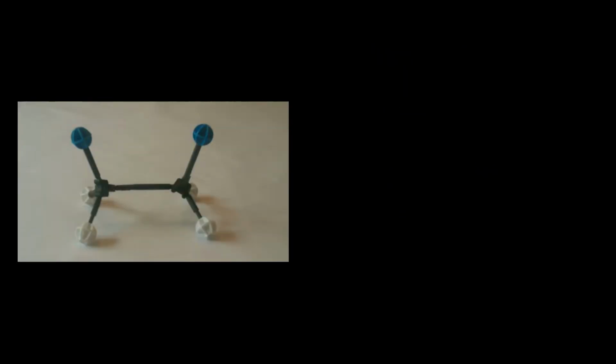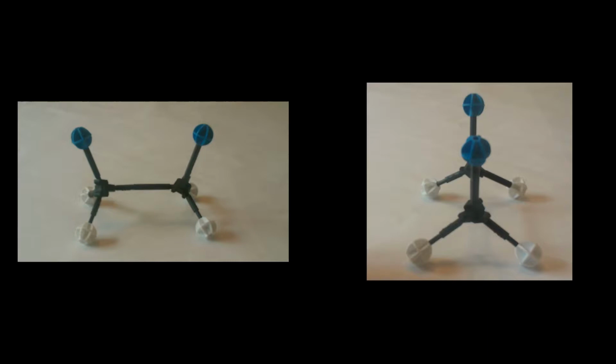What I'm going to show you on the next slide is going to be looking down the carbon-carbon bond. If we were to take the structure on the left and rotate it, and we could look at it down this carbon-carbon bond from the front, that's going to be the angle that we're going to use to draw some more pictures.